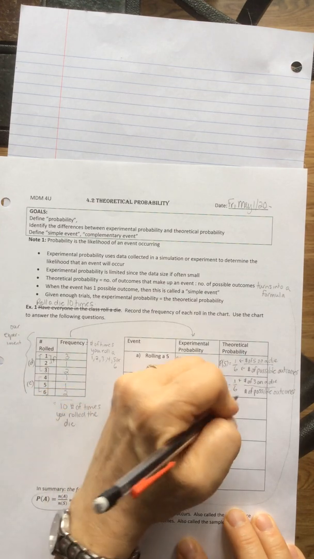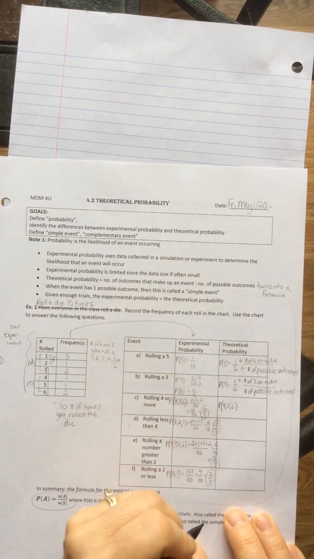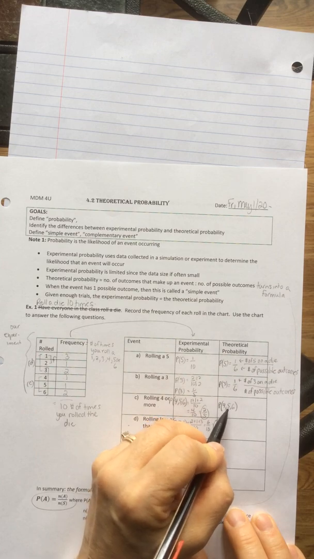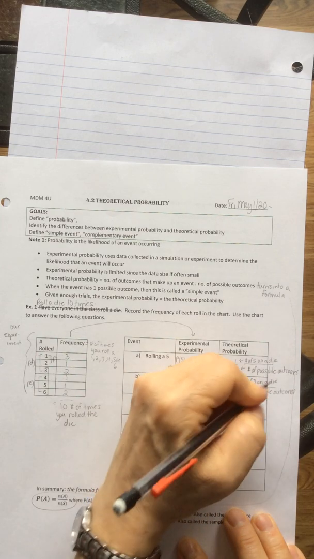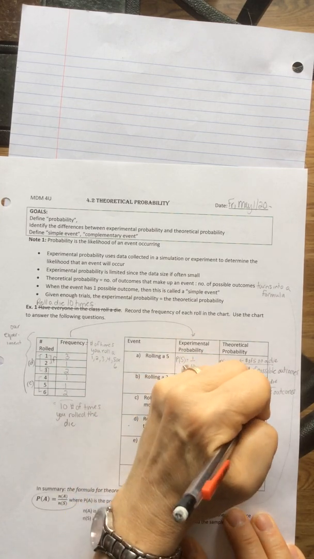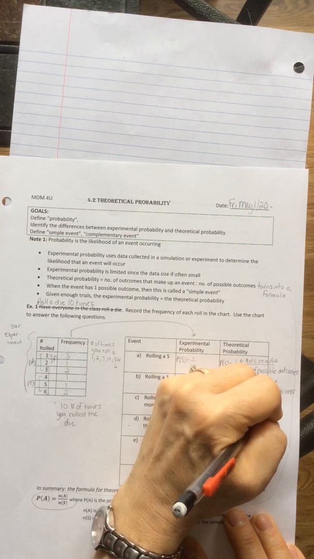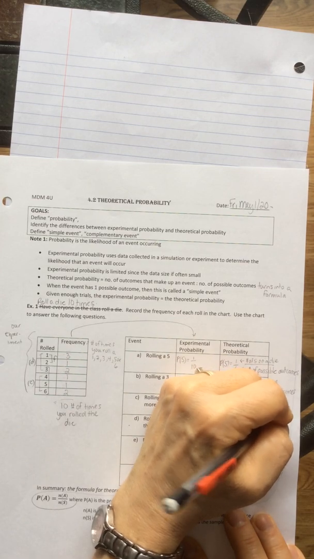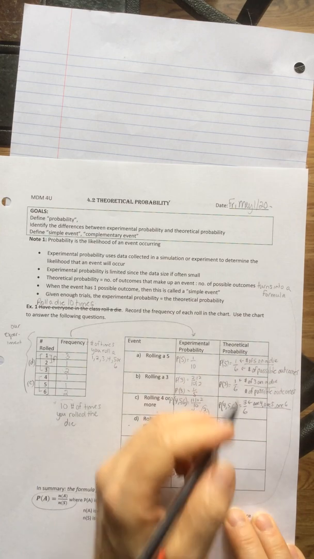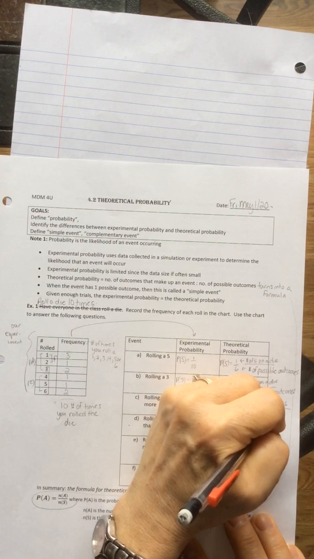Rolling a 4 or more. So the probability of rolling a 4, a 5, or 6, okay? There's 1 4 on the die, there's 1 5 on the die, and there's 1 6 on the die. So that means it's 3 out of 6 because we have 1 4, we have 1 5, and we have 1 6. Okay? So how many do we have? We have 1, 2, 3 outcomes out of the number of possible outcomes.